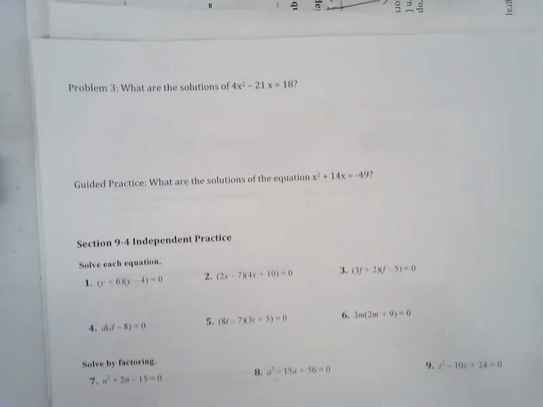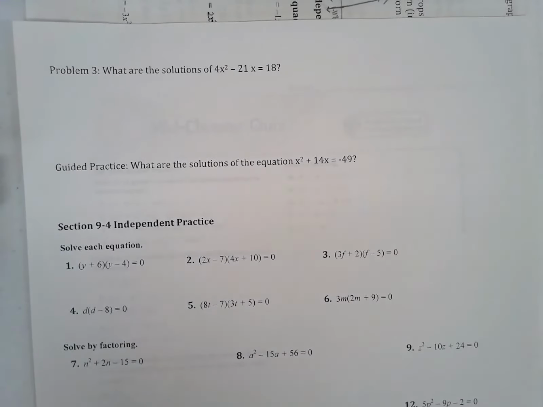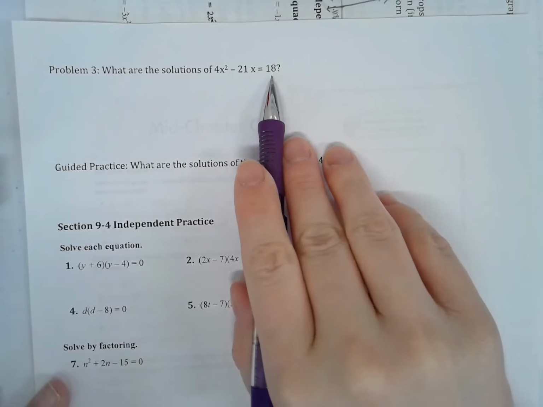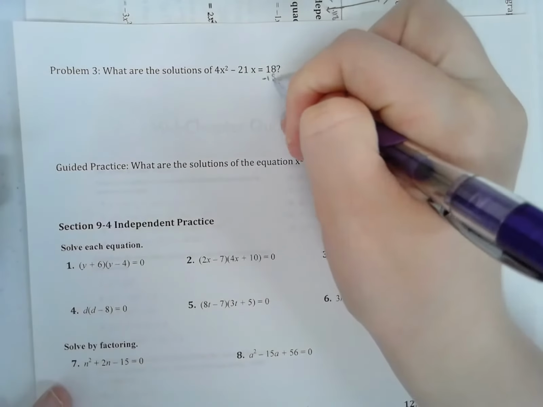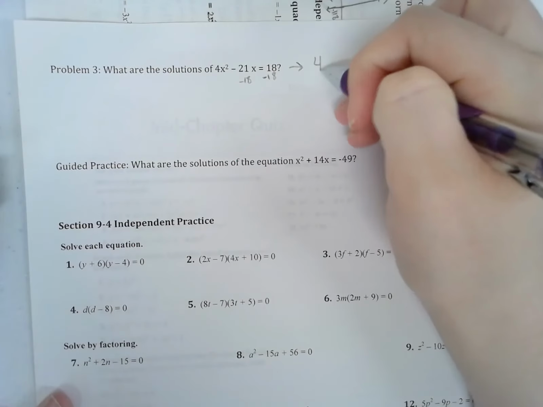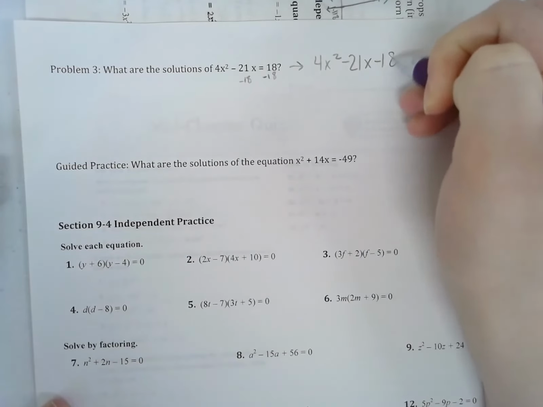The next problem is at the top of the next page. So it says problem number 3, what are the solutions of 4x squared minus 21x equals 18? Before I can do anything with this problem, I need to make sure that it's equaling 0, not 18. So to do this, I have to subtract 18 from both sides. So I will end up with 4x squared minus 21x minus 18 equals 0.